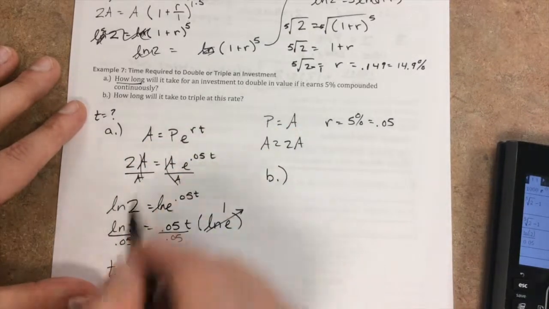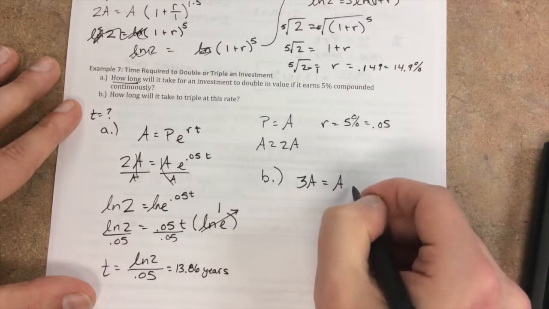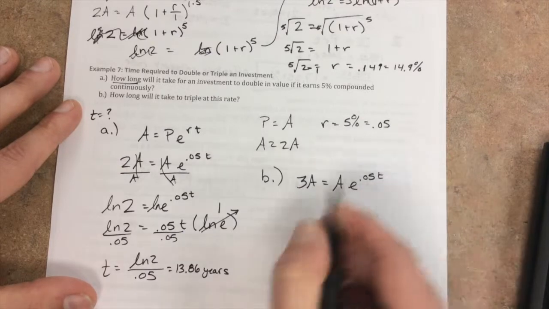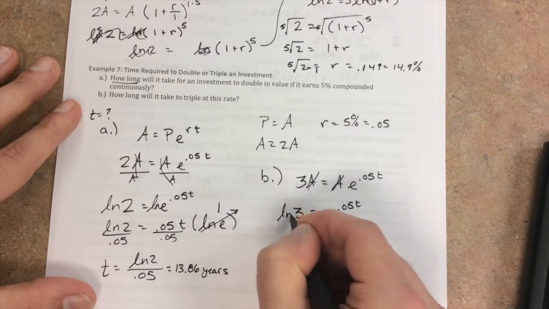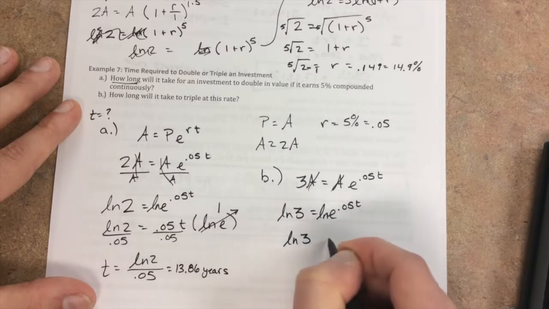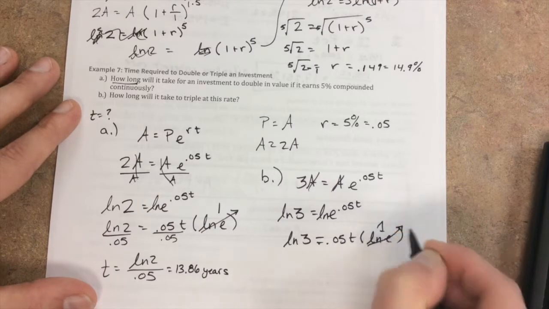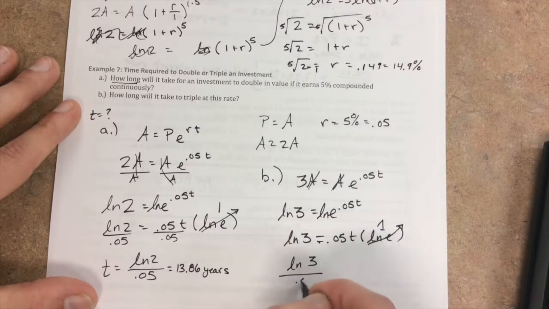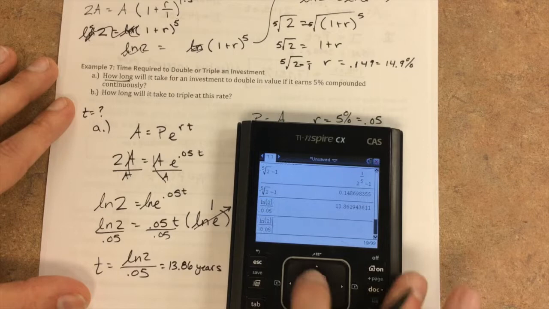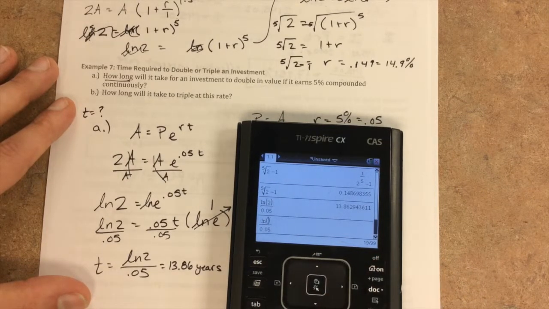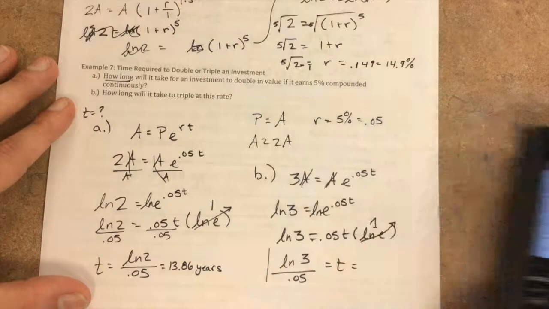If we did B, how long will it take to triple? The only difference here is now instead of 2 times A, it's going to be 3 times A. So then the A's still cancel. We still take the natural log. This still becomes 1. So we have the ln of 3 divided by 0.05 equals t. The only thing that changes is the number we type in for our log. So knowing that, we get 21.97 years.